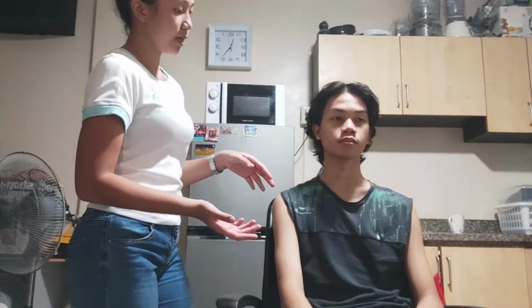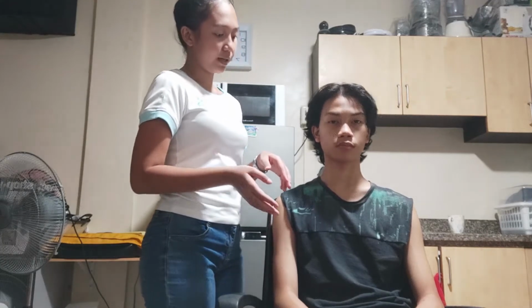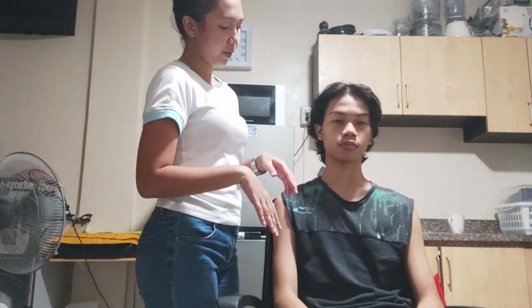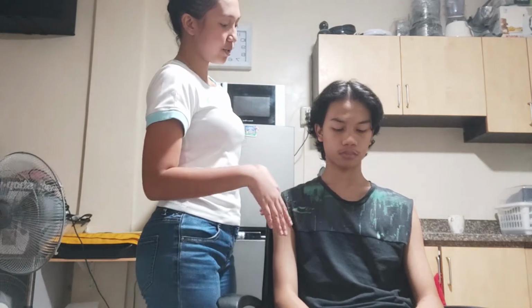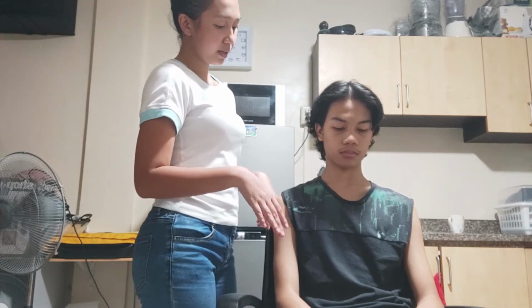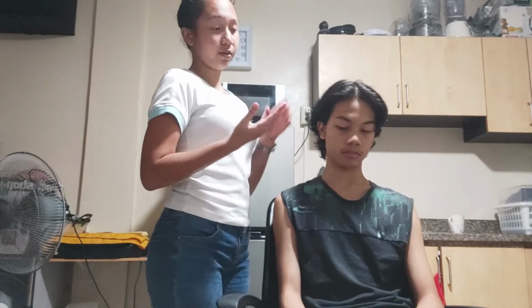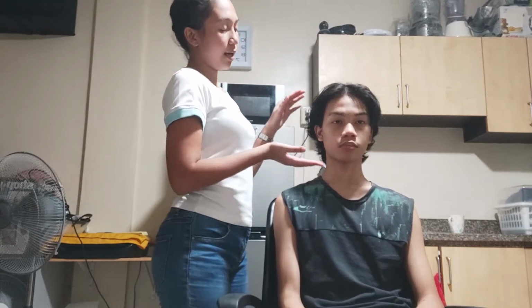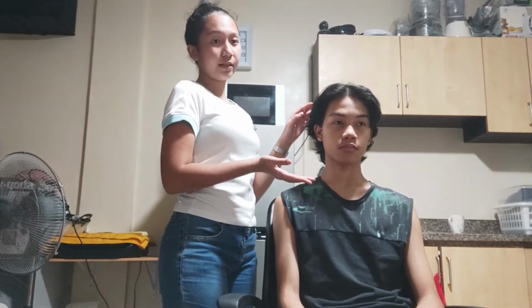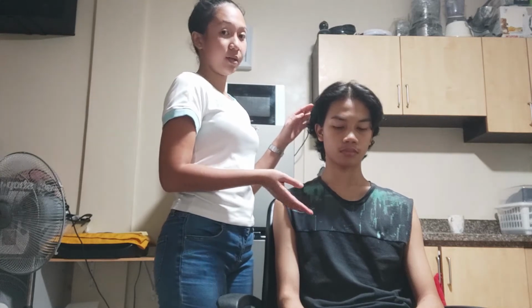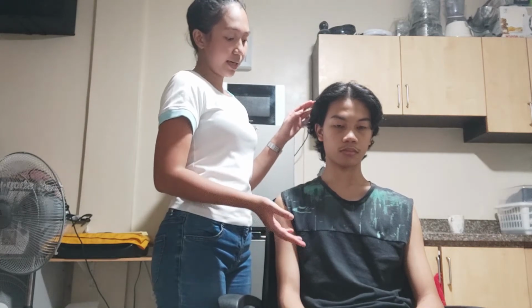We're going to check if there is any abnormality on the skin, if the skin color is normal, or if you can see any lesions. So far the skin is normal. Then we're going to check if the head matches the size of the body. Yes, it does.